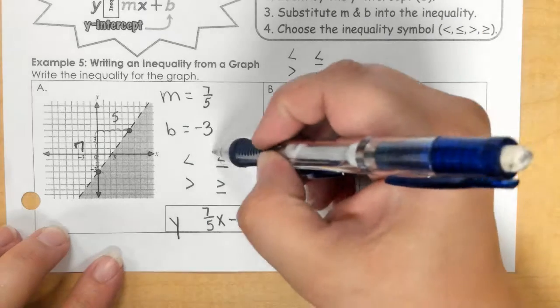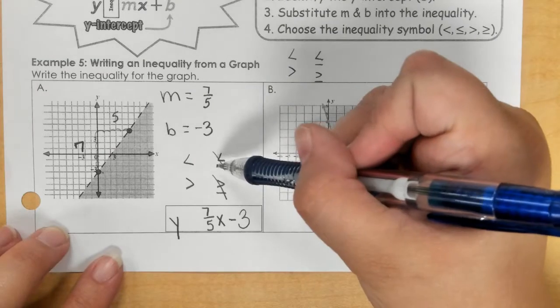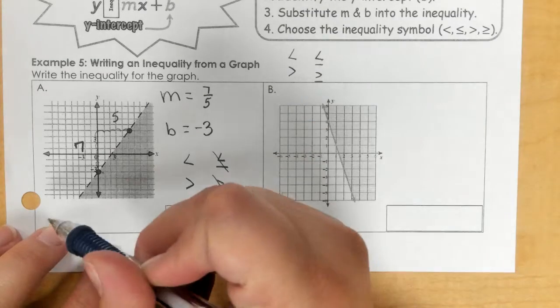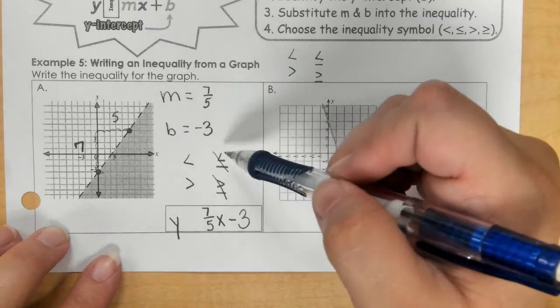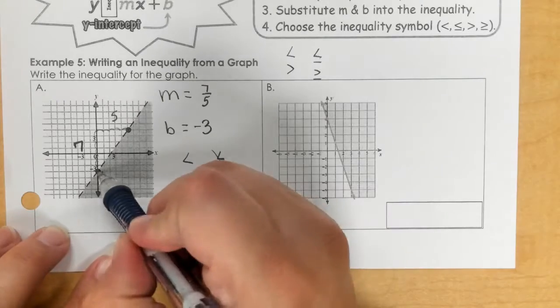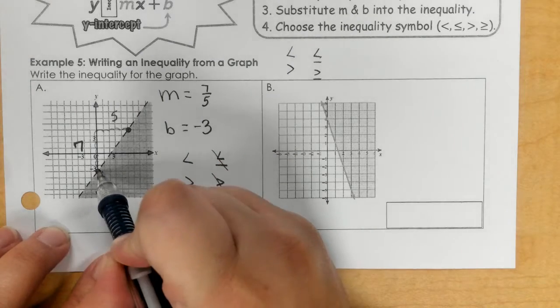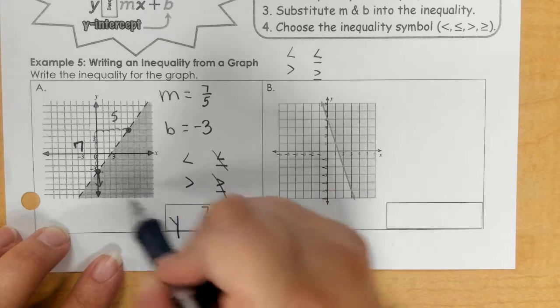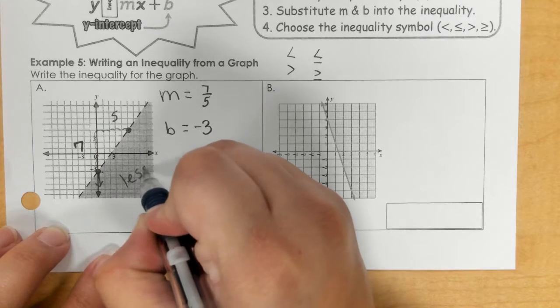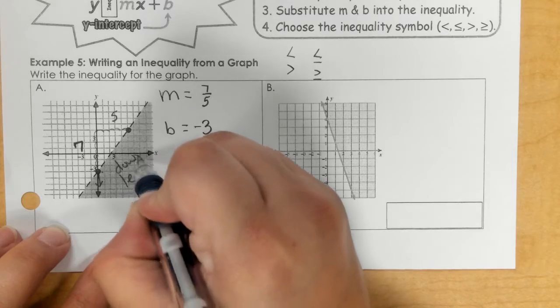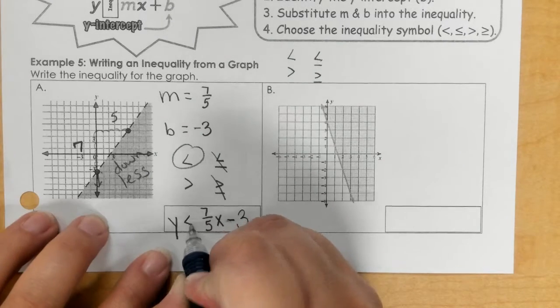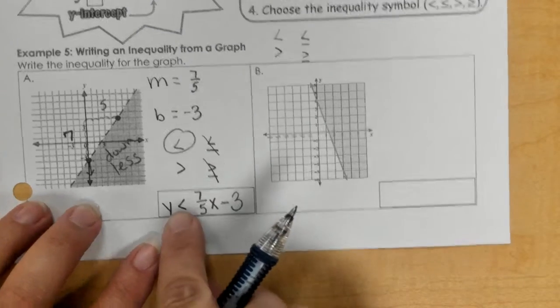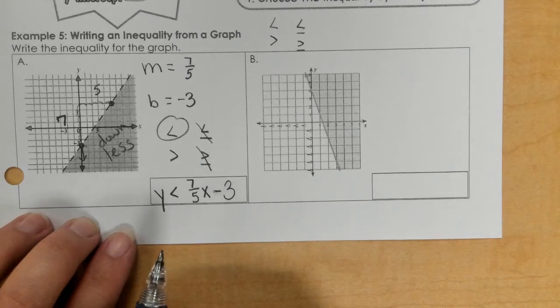Now, if I look at all these symbols, I know it cannot be these because these have a line here, which means that line should be solid. That line is not solid. So those are no-go. From my starting point, my shading is down. Down is less. Okay, down is less. This is less. So I'm going to fill in my inequality with a less than sign here.